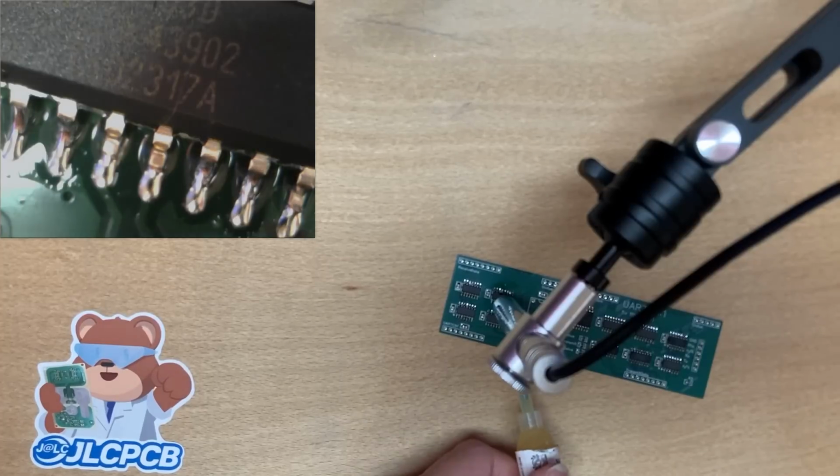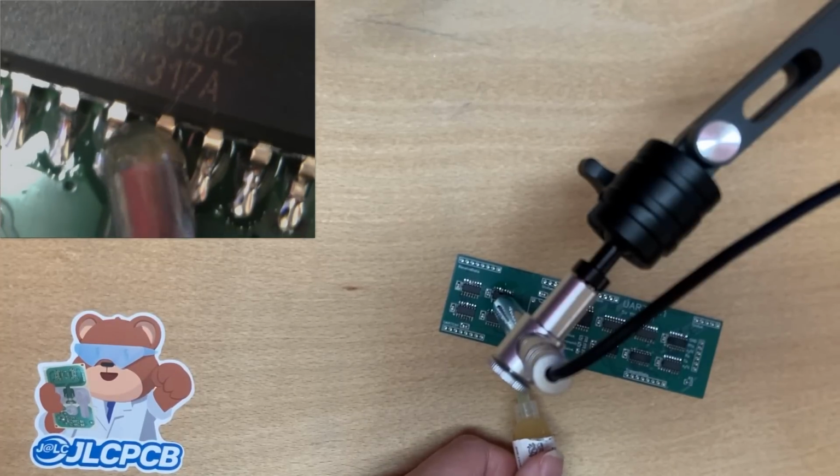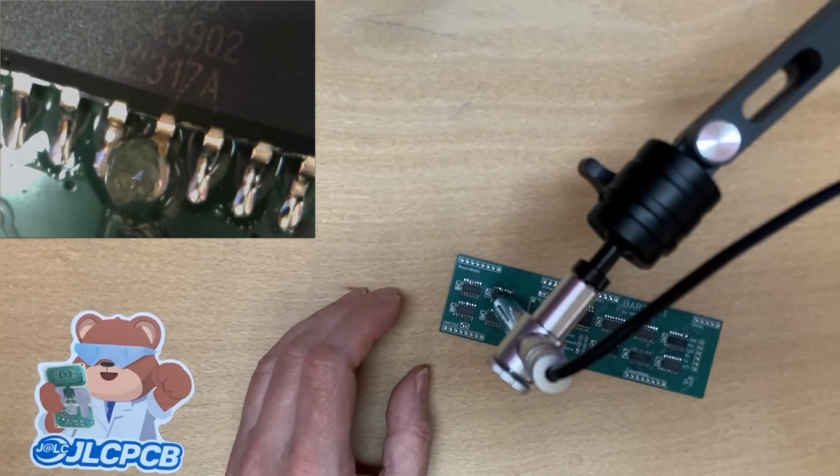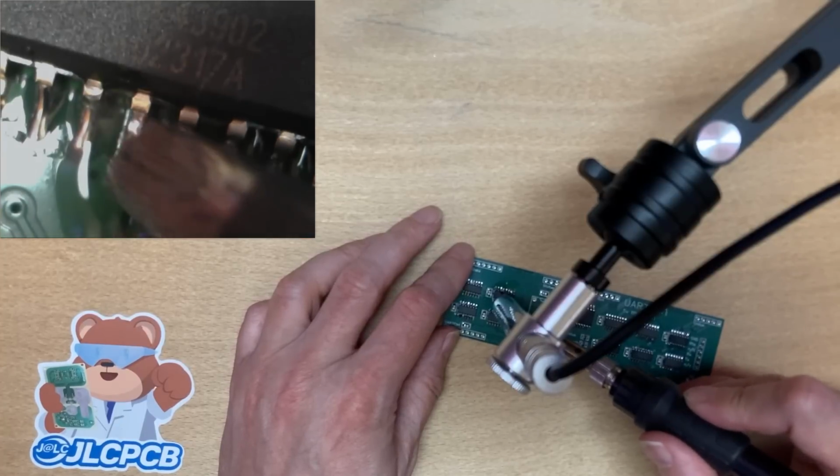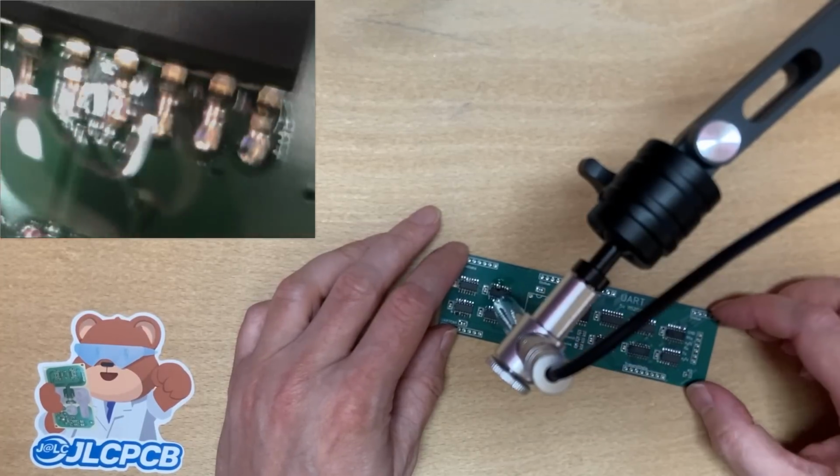There's a couple of joints around here which do look different than the others. I think there's a pretty good chance they're actually okay internally, but it's very easy to become unsure.